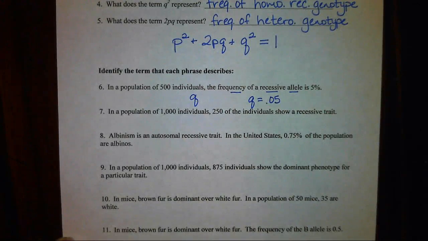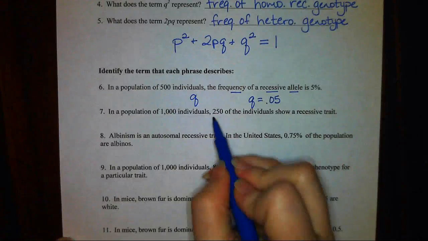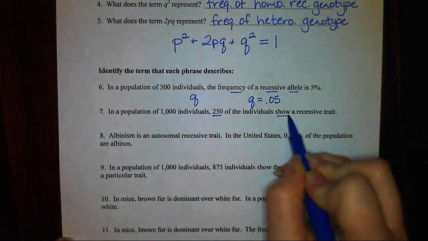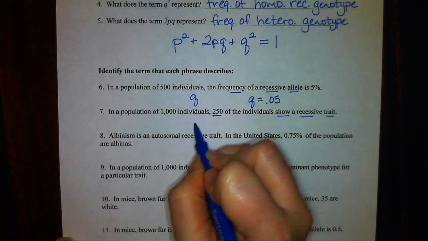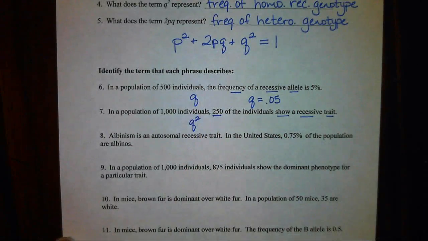Okay, next one. In a population of 1,000 individuals, 250 show the recessive trait. Well, hopefully you remember that the only way to show a recessive trait is if you have an allele combination or a genotype that's homozygous recessive. So this phrase is referring to Q squared. Not just Q. You can't just have a recessive allele.